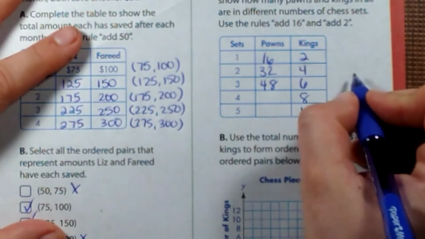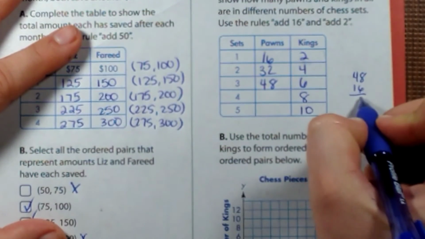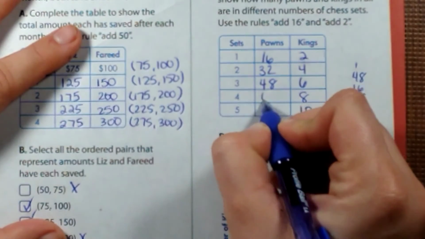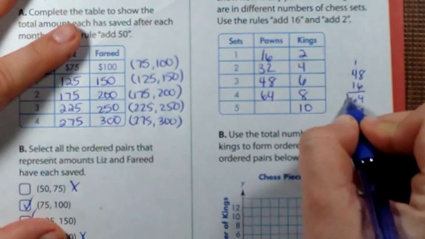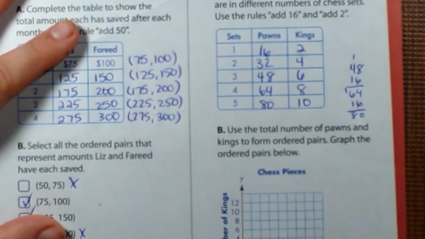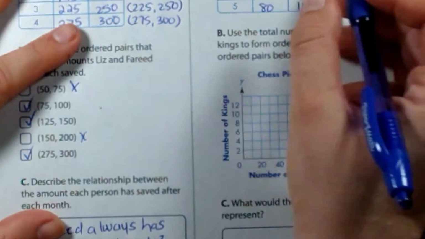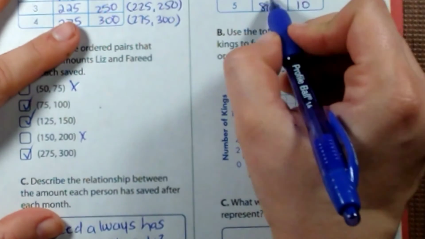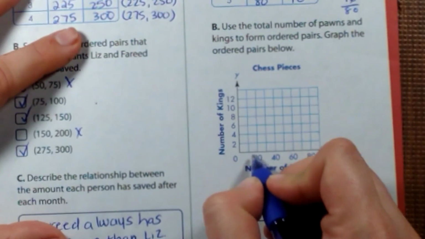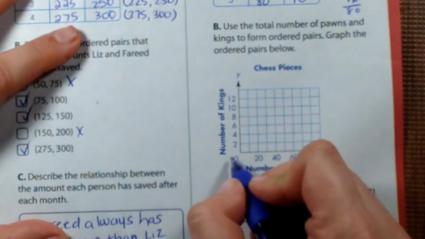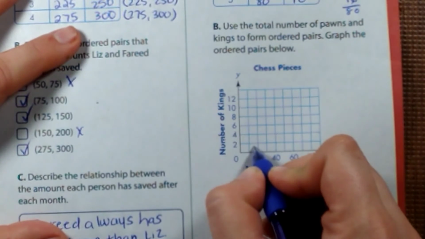Let's see here. We're going to add 16 to 48. 64. And we're going to add 16 again. 80. Okay. We're going to use these ordered pairs: 16-2, 32-4, 48-6, 64-8, and 80-10. So my first one is 16-2. So halfway here, this is 0 and 20, so halfway would be 10. So halfway in between 10 and 20 would be 16. So 16-2.